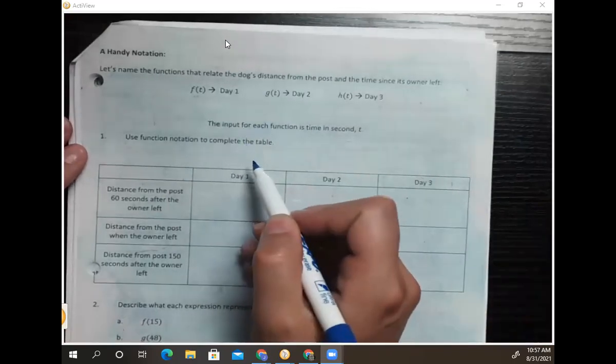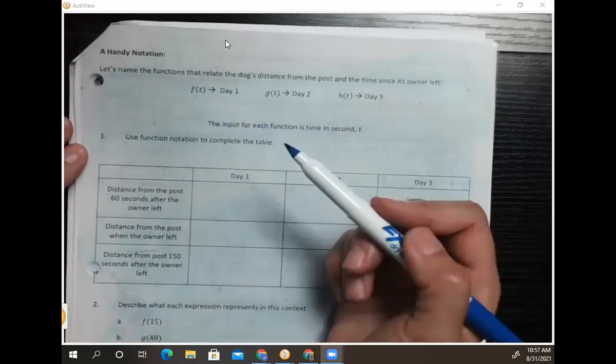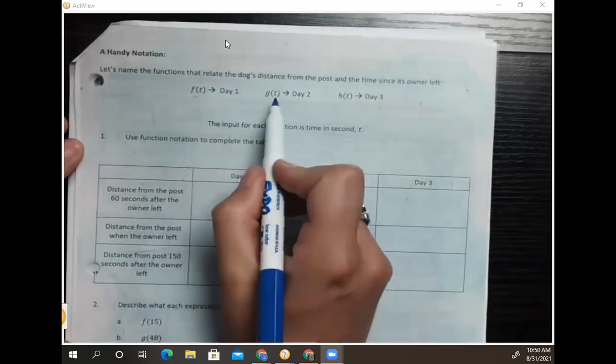The input for each function is our time, okay? Remember, input is like those x values. So the input for each of these would be time. That's why we're using t. If the input is time, what would be the output? What's the other thing that we looked at? The distance, right? The feet. Okay, input is time, right? That was our second. The output would be feet, that distance that we measured.